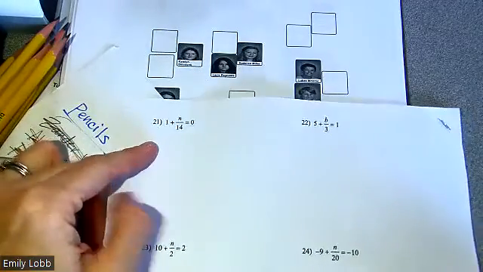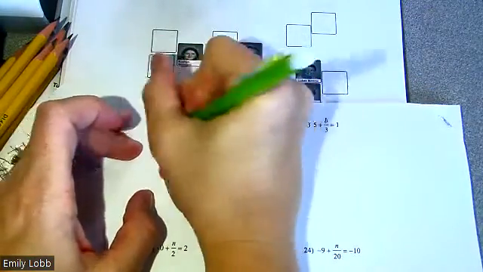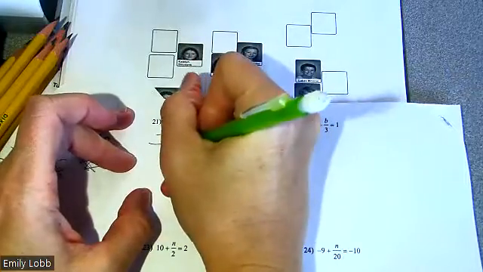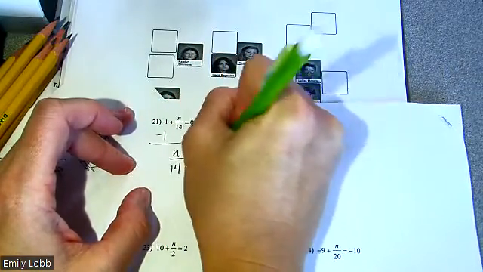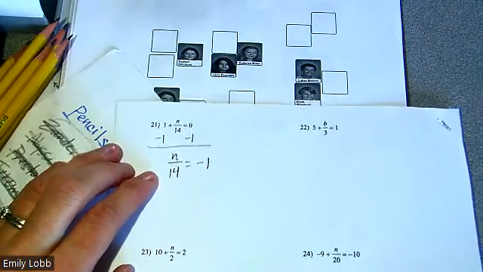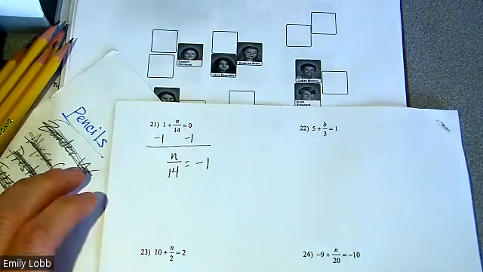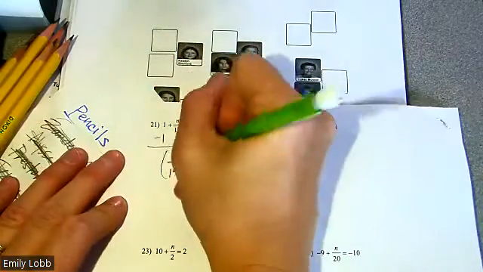How do I get rid of that 1? I subtract it from both sides. You should know what your first step is in these, right? Now, instead of dividing by 14, to get rid of dividing by 14, I have to multiply by 14.